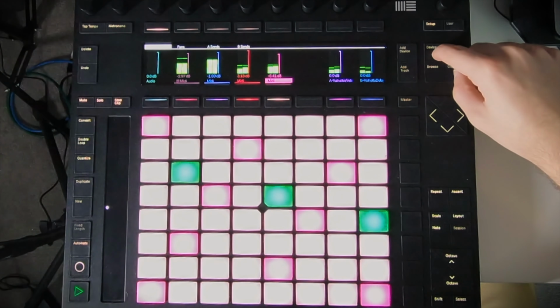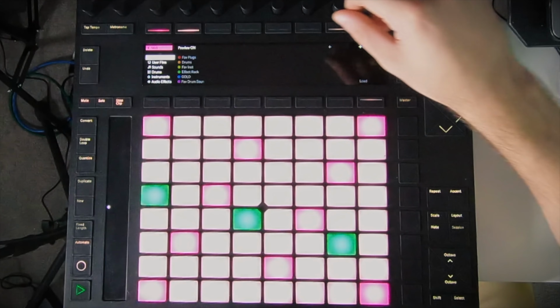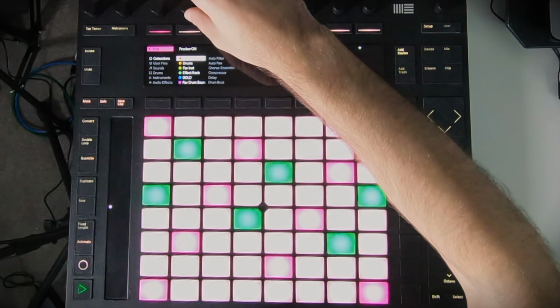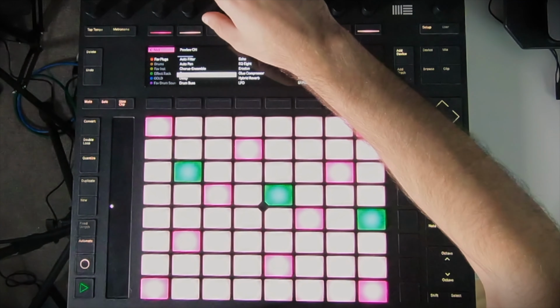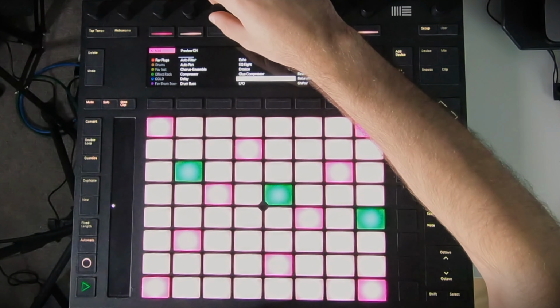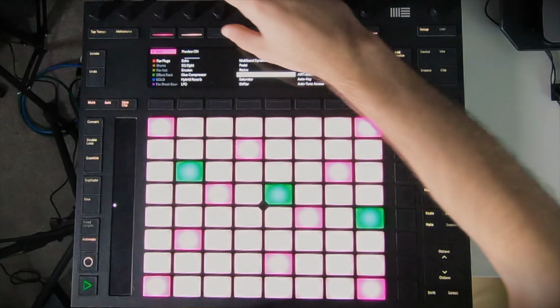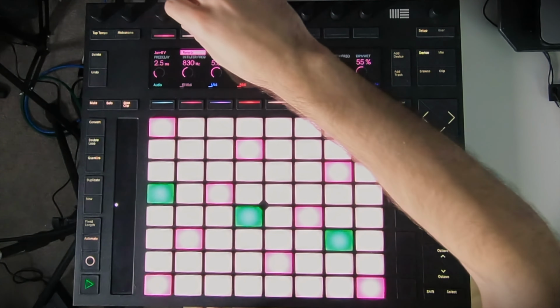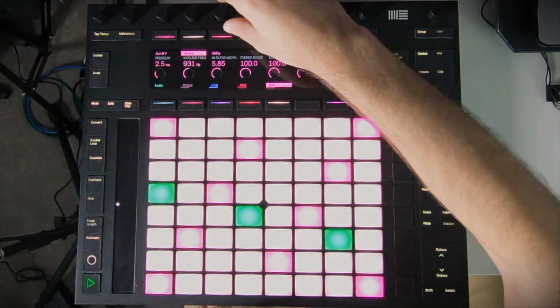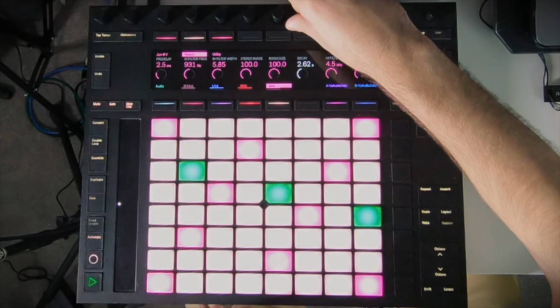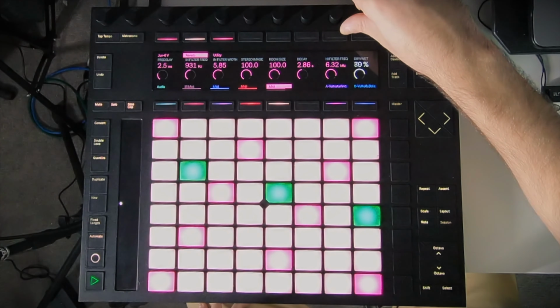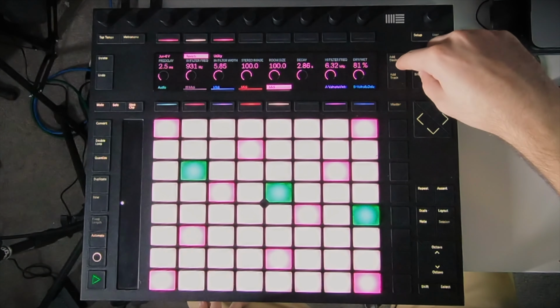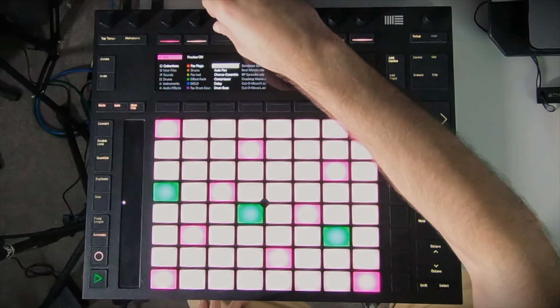Gonna add some reverb to that, as well as some Shaper Box.